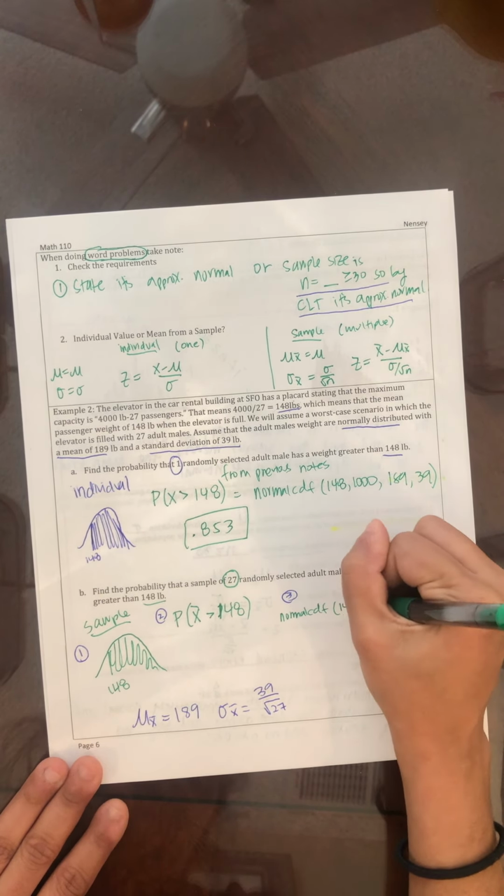So the first thing you actually want to do is check the requirements, because again, that's what we're supposed to do. You don't have to write check requirements, you can just write it out. But the requirement is it's supposed to be greater than or equal to 30, or it says approximately normal. Now this question doesn't say approximately normal, so we're gonna write out the second part: n is equal to 106, which is greater than or equal to 30. So by CLT, it's approximately normal. And yes, you do have to write it like this. And that's it. Okay, check requirement, it's done. It's approximately normal, so we can use the thing.